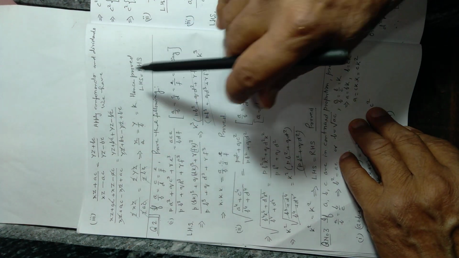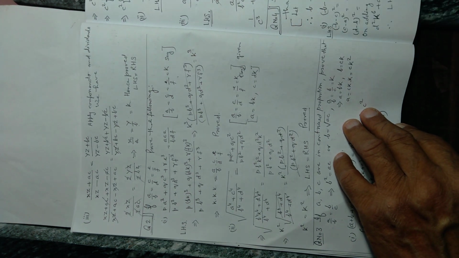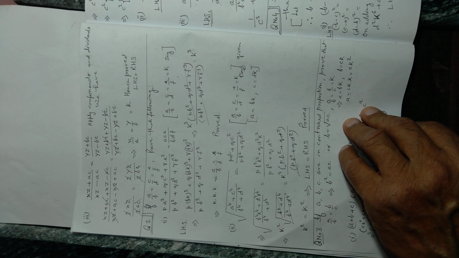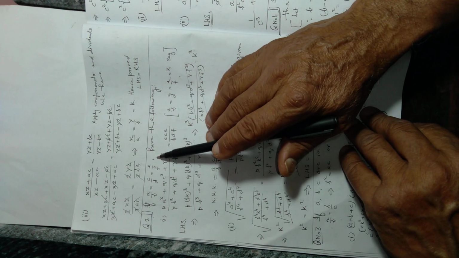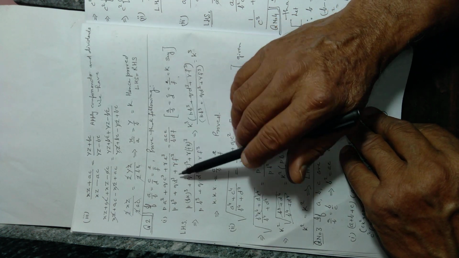Now proceed to question number 2. If a by b is equal to c by d is equal to e by f, prove the following.